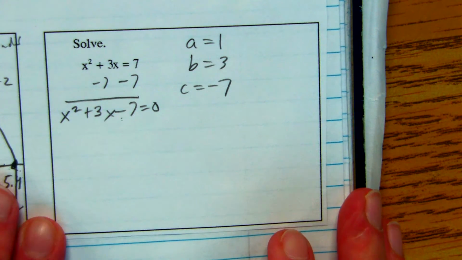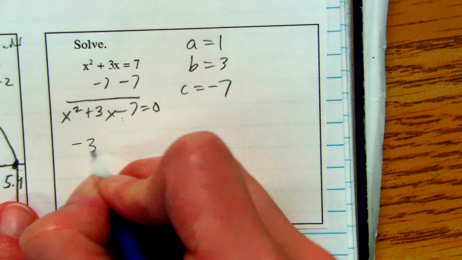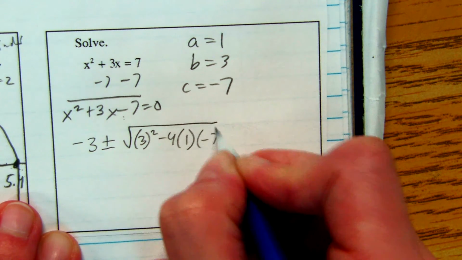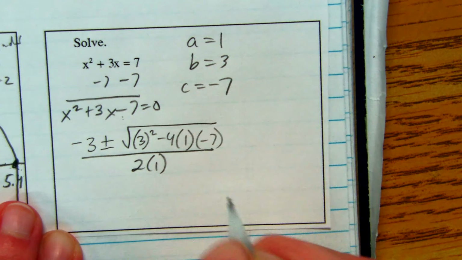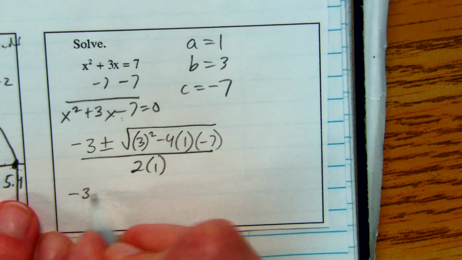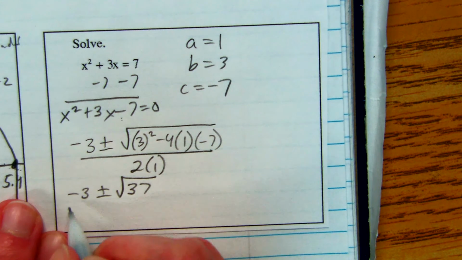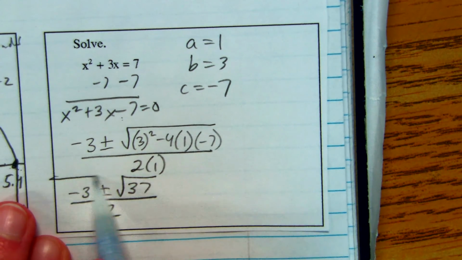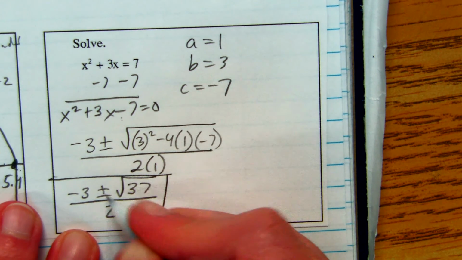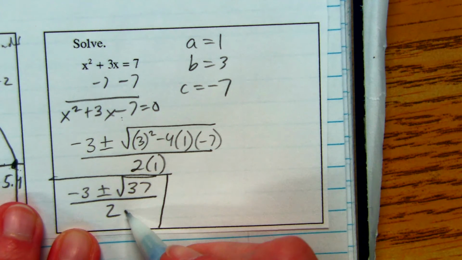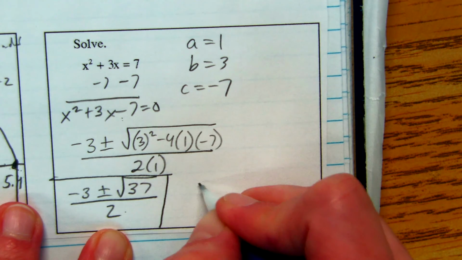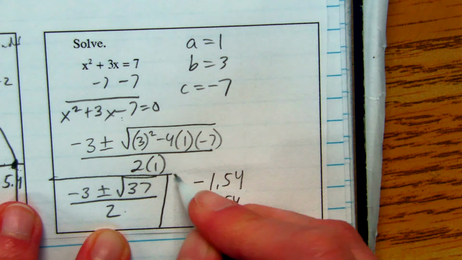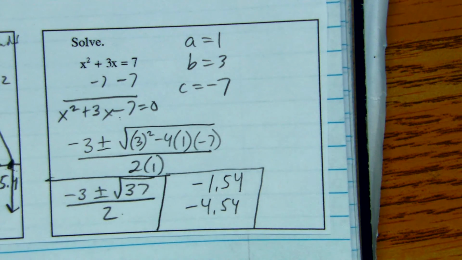And then we can put it all into the formula. So negative 3 plus or minus the square root of 3 squared minus 4 times 1 times negative 7 all over 2 times 1. So when we put that all in, we're going to get negative 3 plus or minus the square root of 37 over 2. If they were looking for the exact form, 37 is prime, I could stop there. There's nothing I can do to simplify that or reduce the fractions, so that's kind of nice. If they want decimals, you type it in the calculator, you'll get negative 1.54 and negative 4.54. So it just depends on what kind of an answer that they want.